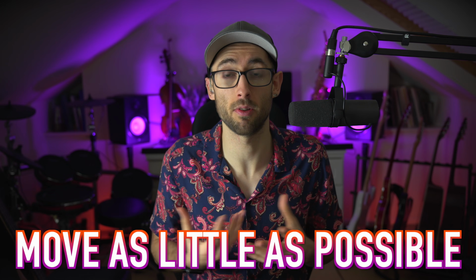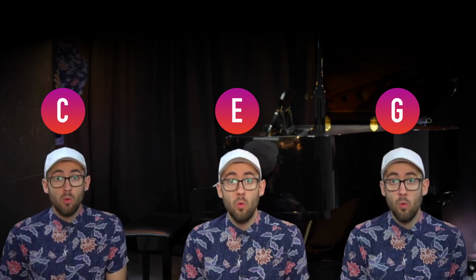Now, the reason that we use inversions is because on the piano we want to try and move as little as possible. When we play chords, we can think of each of the 3 notes that we're playing as a voice. And if we were singing one of these 3 notes and then moving to a different chord, we would be jumping around quite a lot. And by rearranging the notes in the chord, we can find inversions that are much closer together.